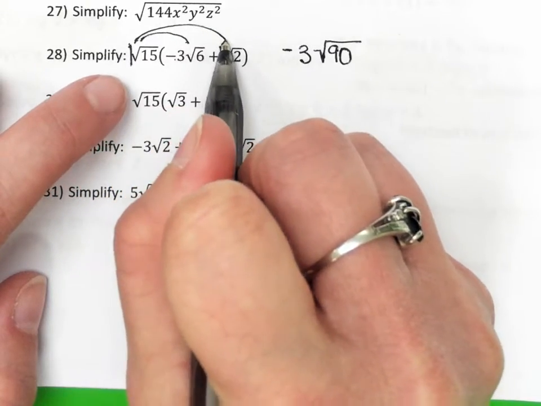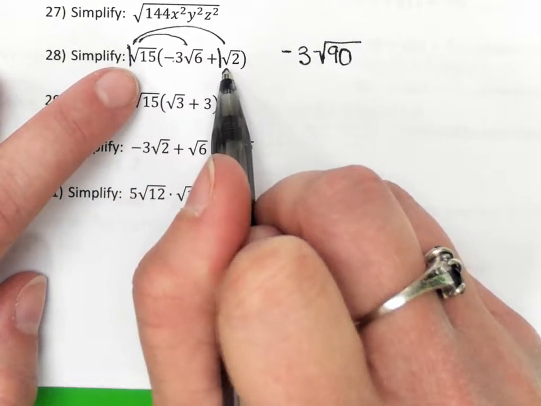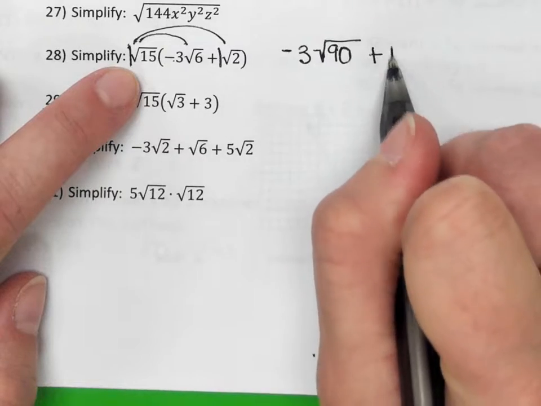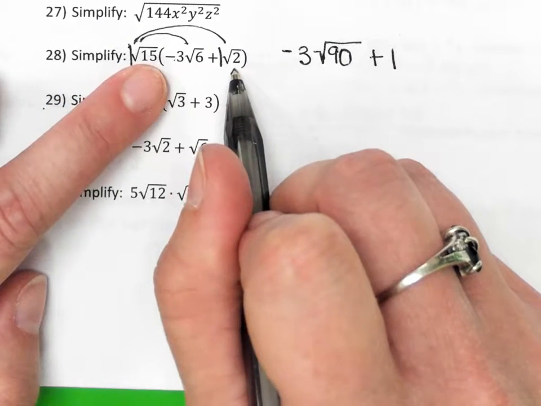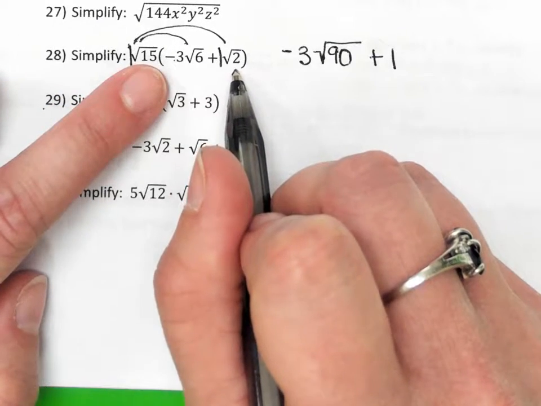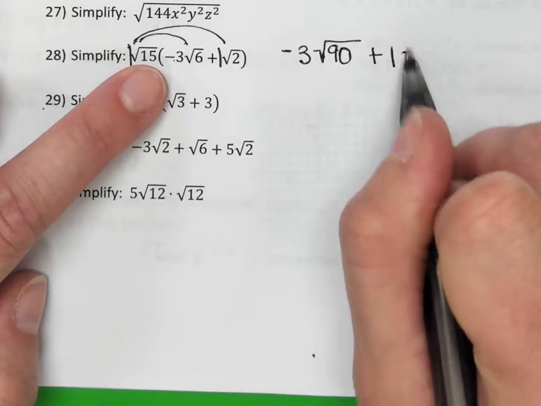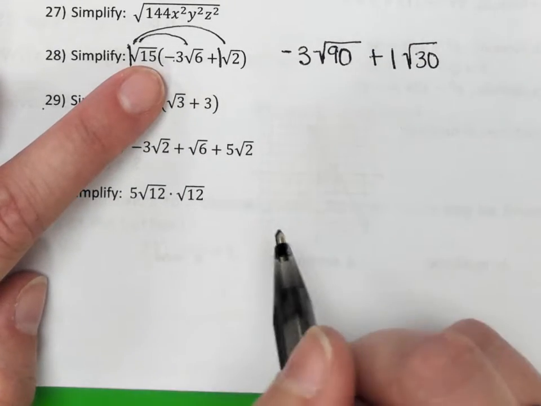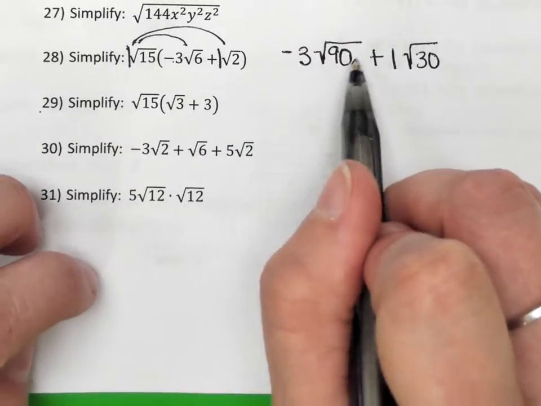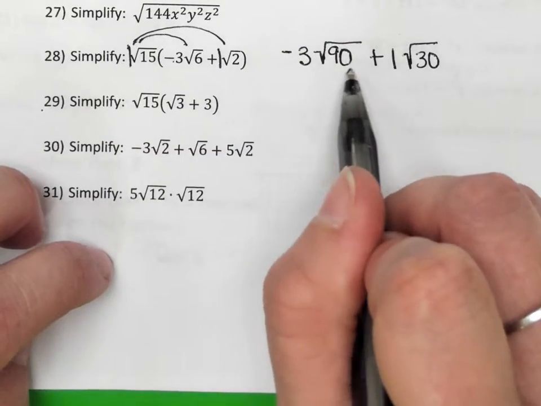Multiply. What are you going to multiply between these? 1 times 1 is 1. And what about inside? 15 times 2 is 30. Okay, is there a perfect square that goes into 90? Yes.